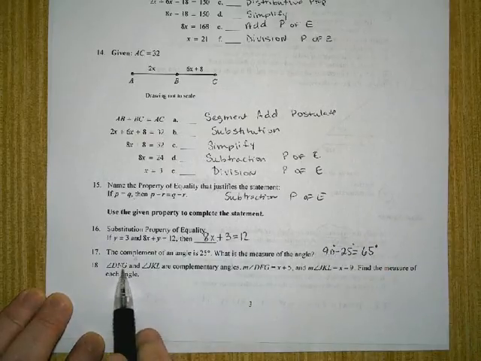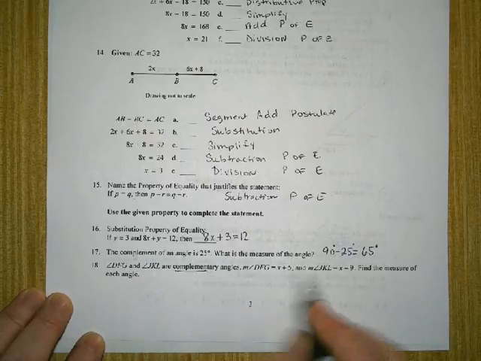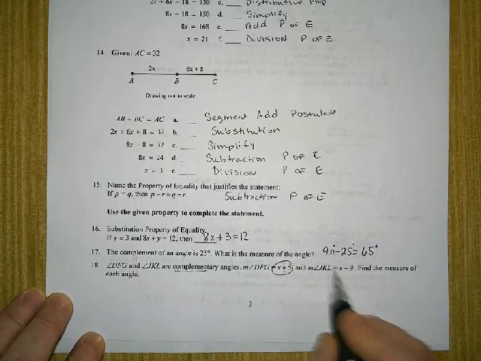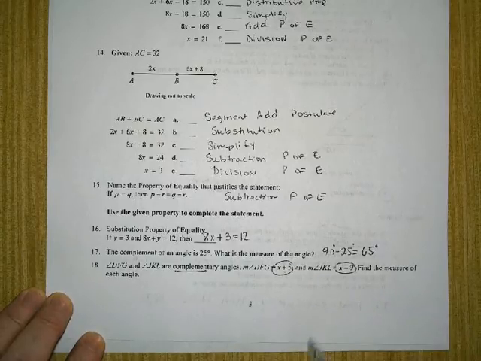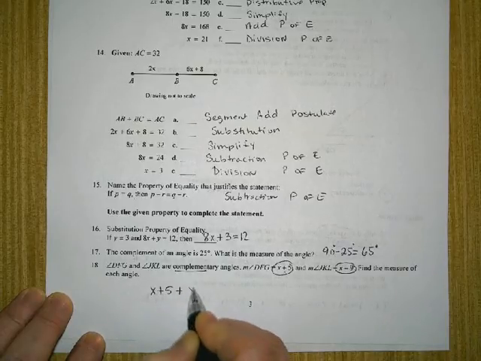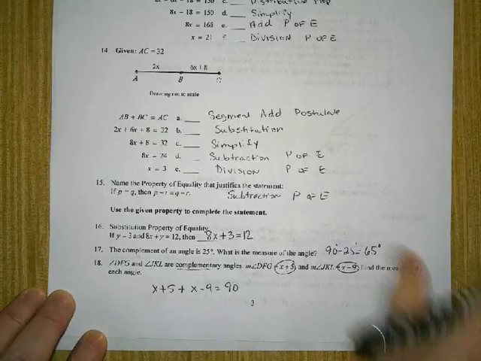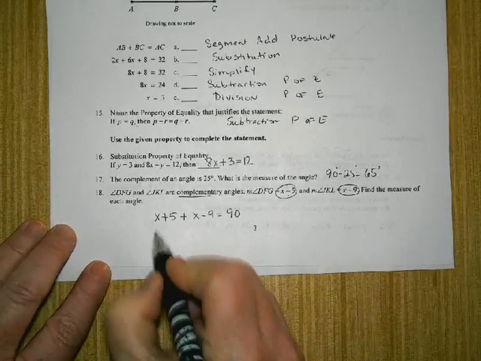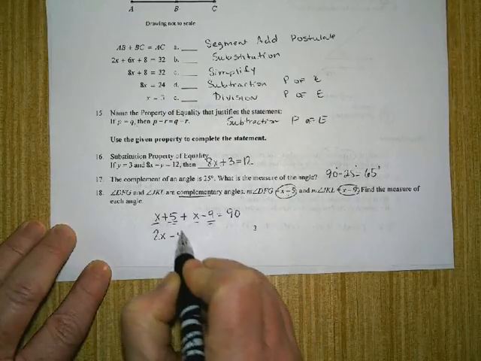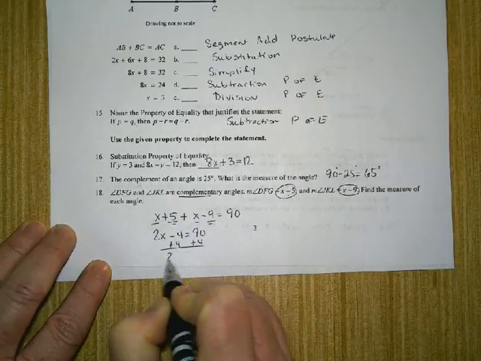18. Angle DFG and JKL are complementary. DFG is x plus 5. JKL is x minus 9. Together they're supposed to equal 90 because they're complementary. So you set up your equation, combine your like terms. 2x minus 4 is 90. 2x is 94.